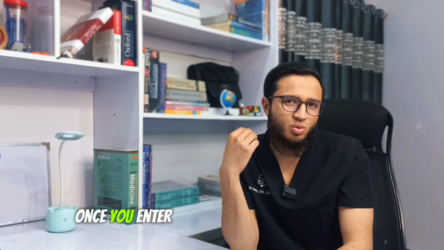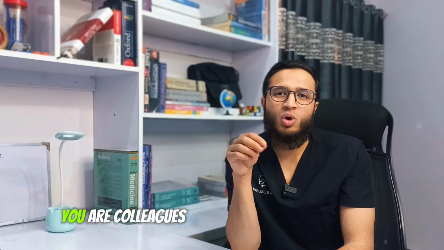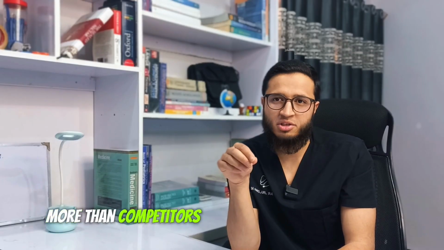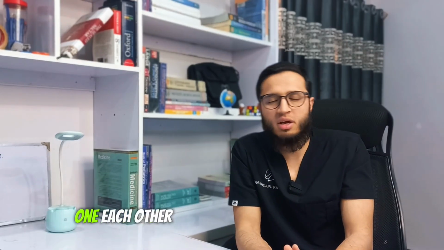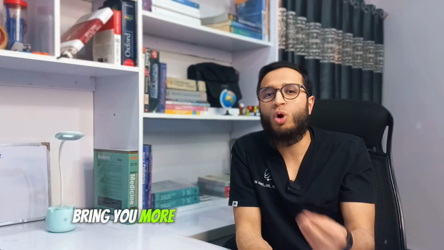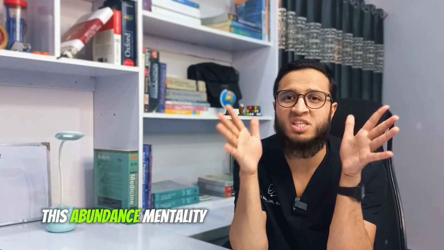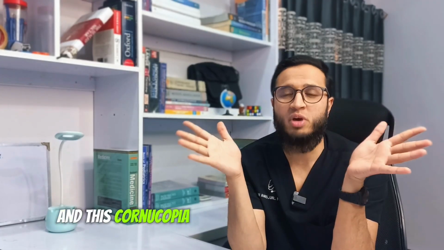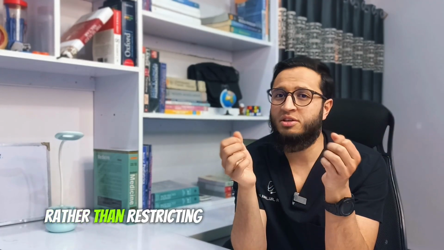Not just for MBBS students, but students at large: once you enter a professional degree, you are colleagues more than competitors. So you have to help each other out rather than compete with each other. Helping will bring you more. You have to go with an abundance mentality, this cornucopia of abundance, rather than restricting yourself to specific resources which you don't want to share with others. That mentality won't work here. That is the second consideration.